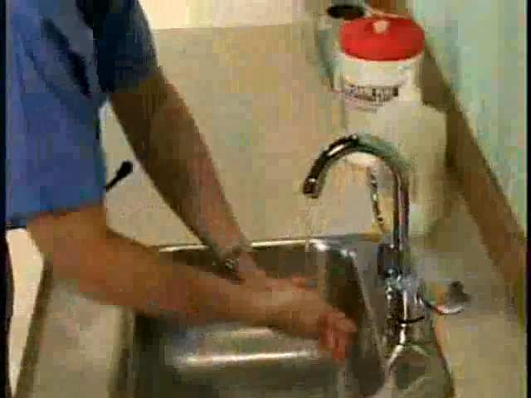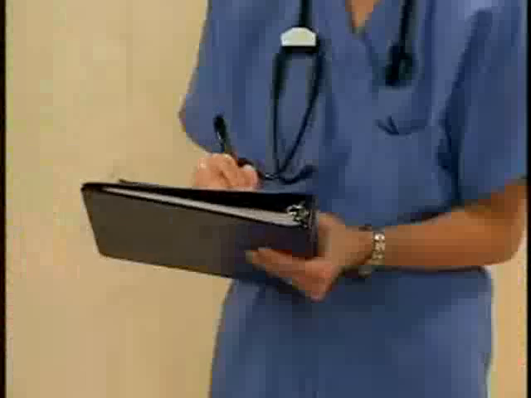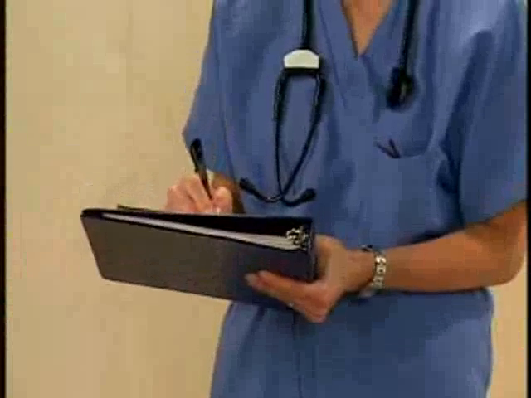Remove your gloves and wash your hands. Record the medication administration and your observations.